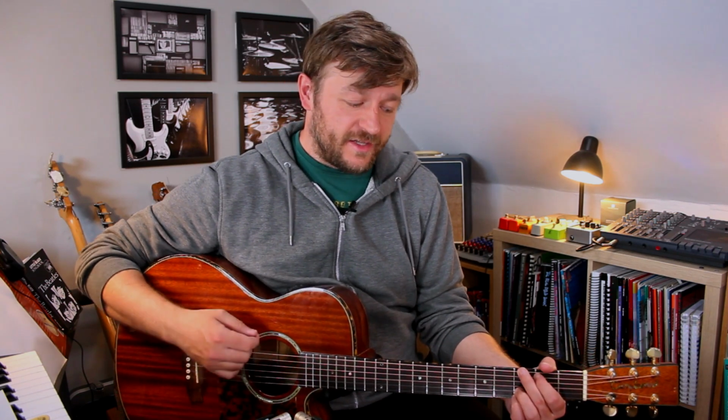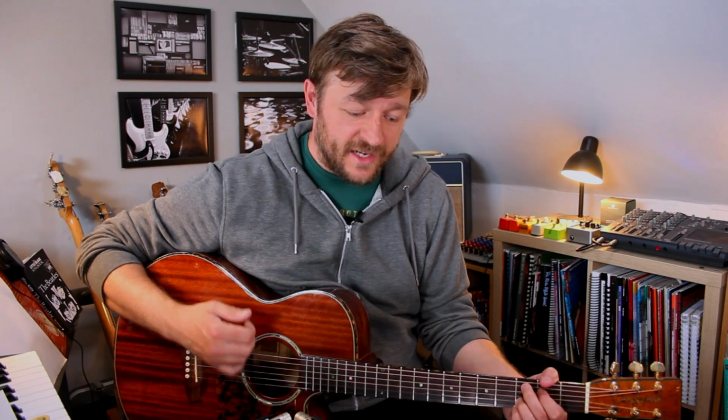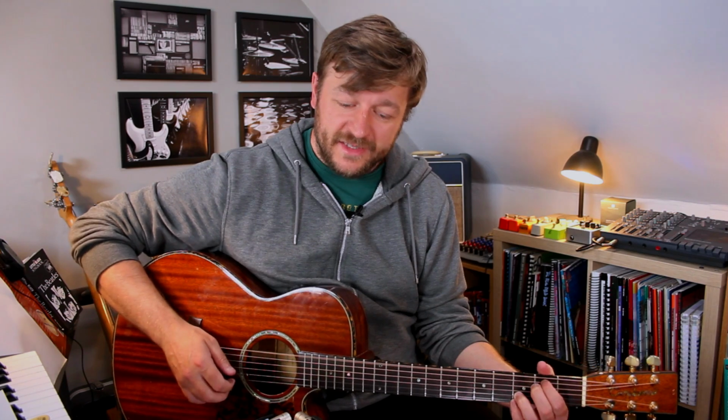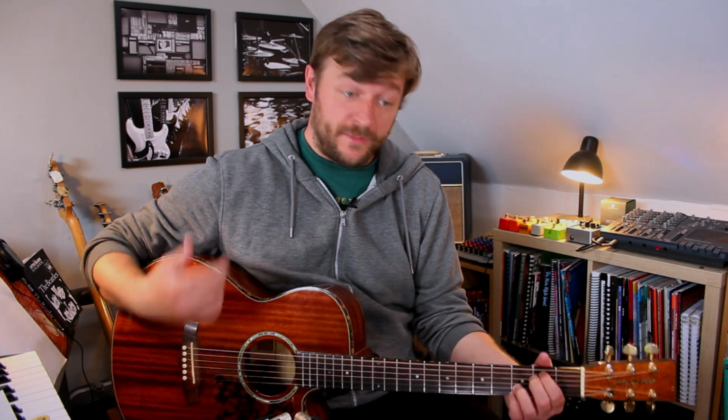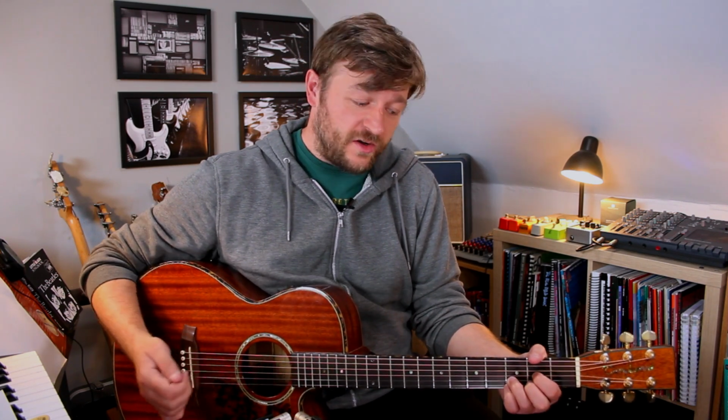This D note there. You've got the same D note now into C add 9, so it's adding an extension to a C major chord, that add 9. E minor, this has added an extension. This D note makes it into an E minor 7. D sus4 down to D major. It just sounds so good.